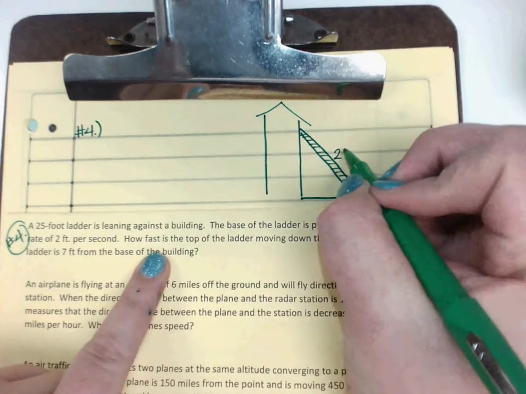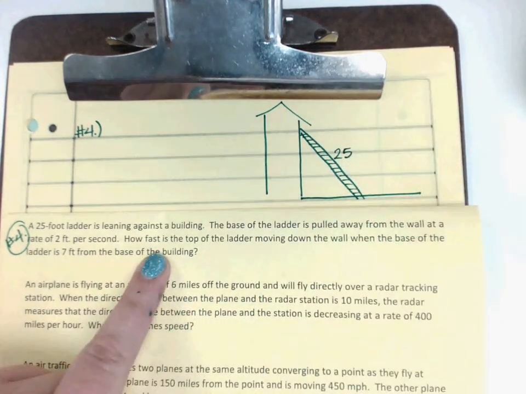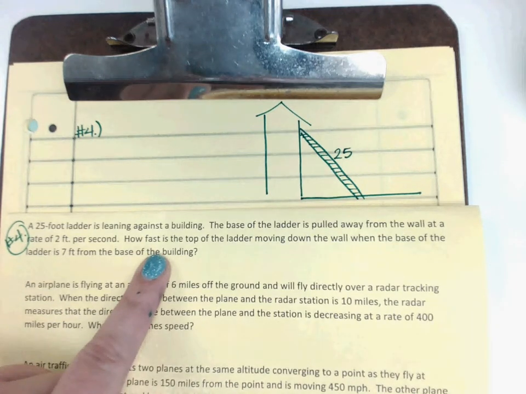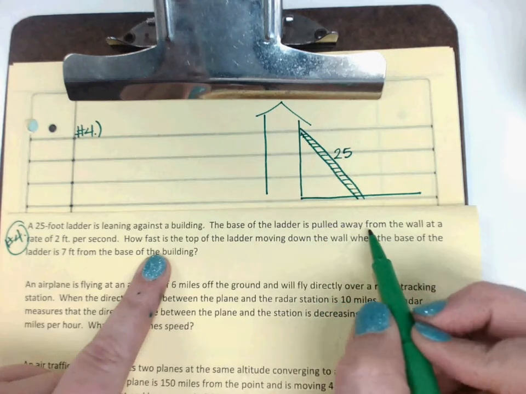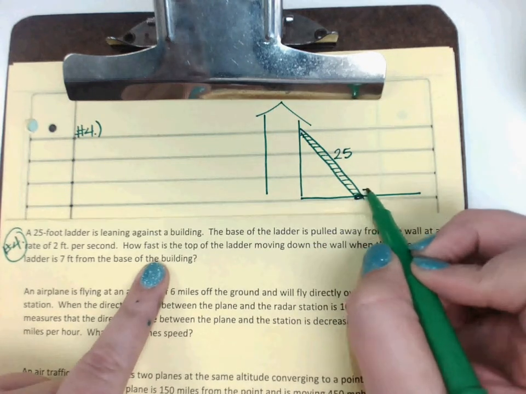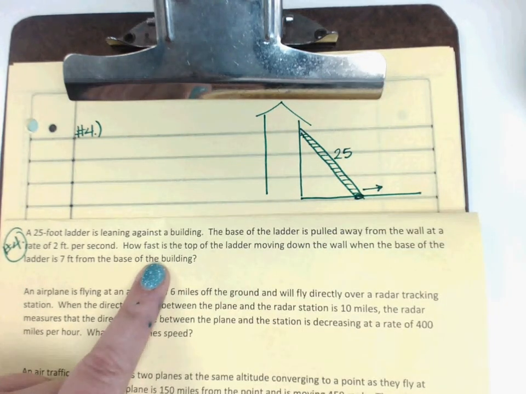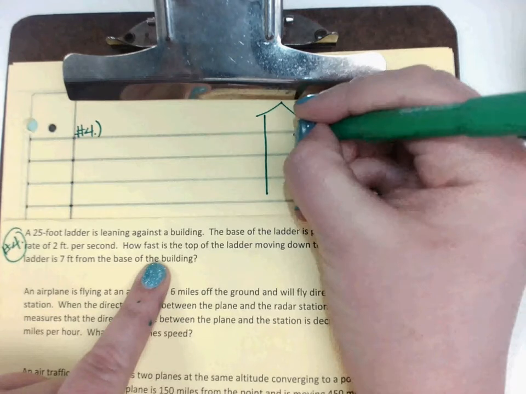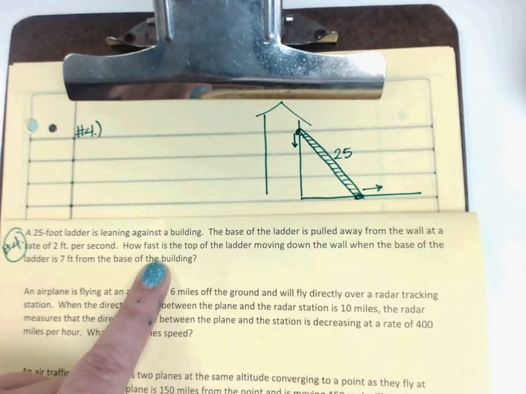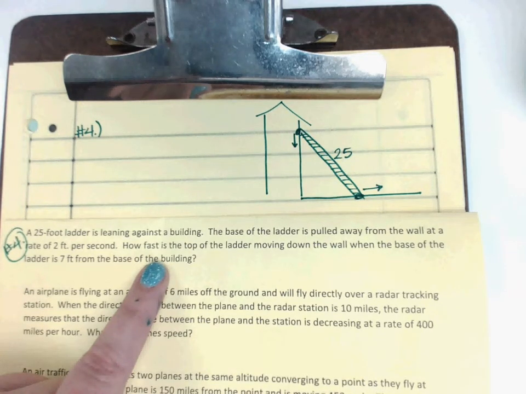Okay, 25 feet. Now, a ladder is not going to change, right? If it's 25, it's 25 always. Okay, so then it says the base of the ladder is pulled away from the wall, so this side is going that way. And what's going to happen if I pull the base of the ladder away from the wall? What's going to happen to the top of the ladder? It's going to be going down. So how many sides of my little triangle that I've made are changing? 2. Is the ladder length changing?